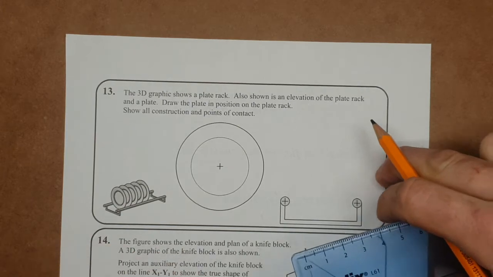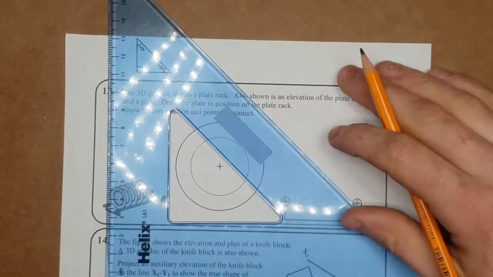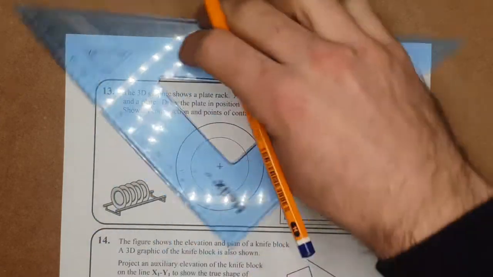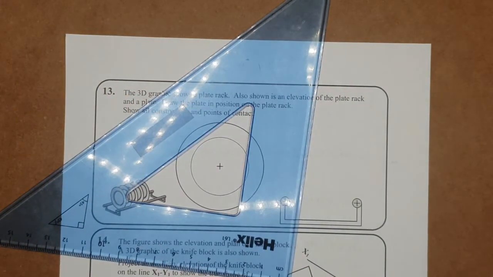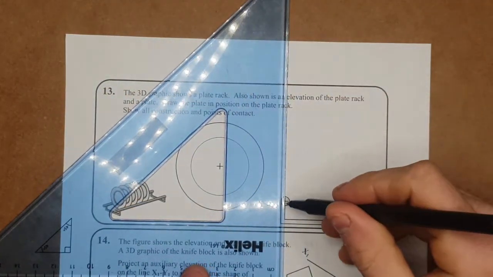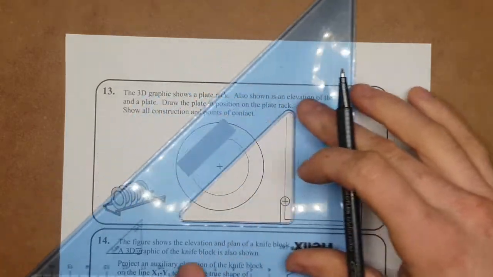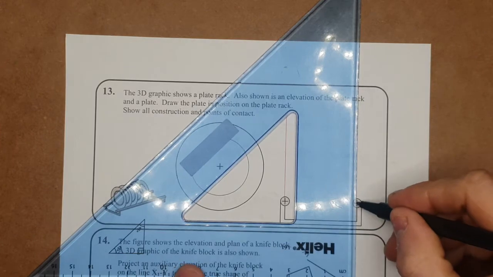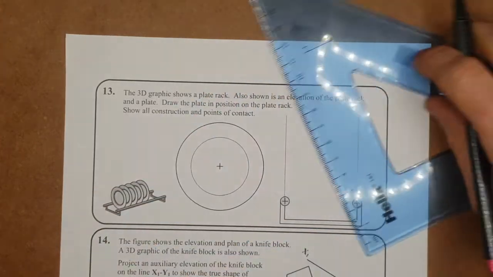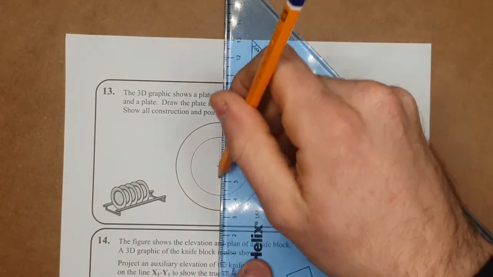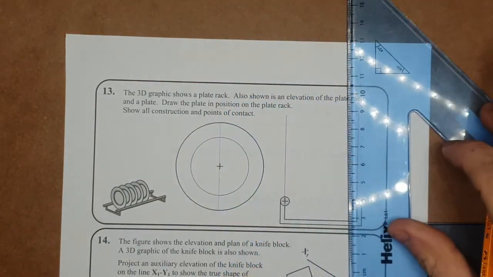I'm going to start off by setting up vertical again on my sliding set squares. So there's a vertical setup. I'm going to draw the plate on the left side here, just standing straight up on the bar, and I'll do the same on the right hand side, standing straight up on the bar. Better put an axis through this guy as well, so that I can accurately take the radius.